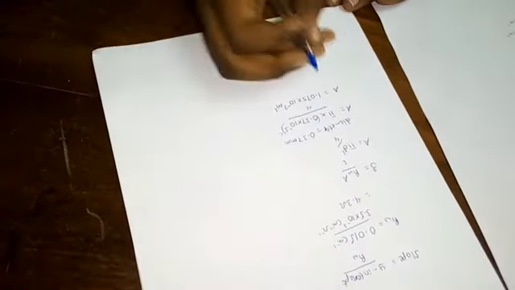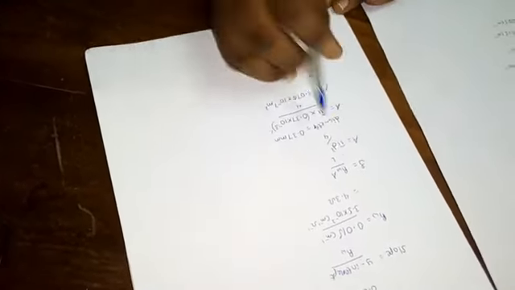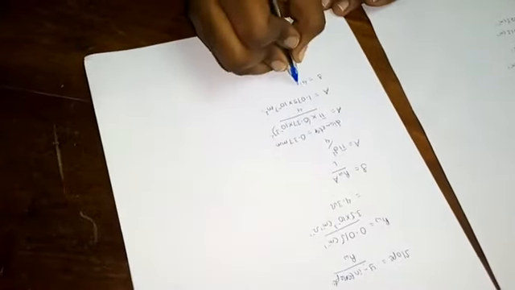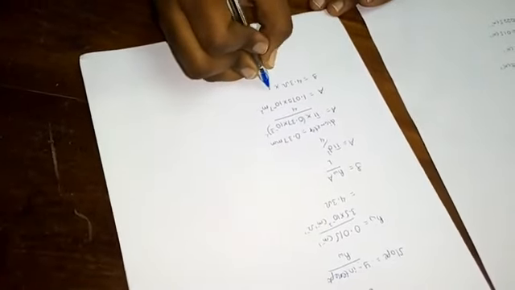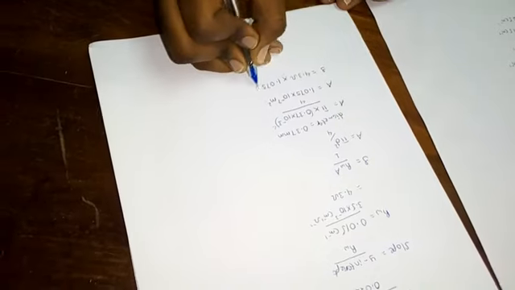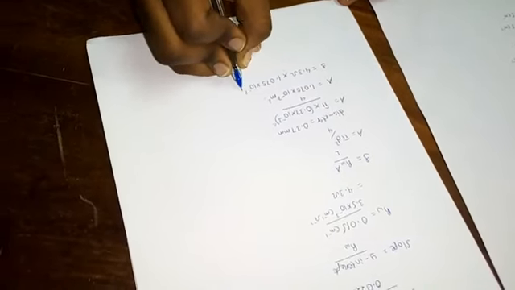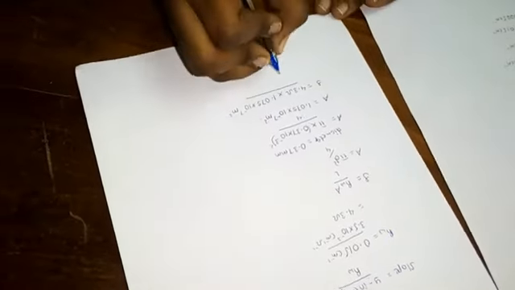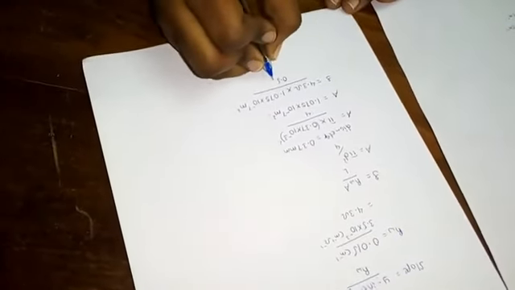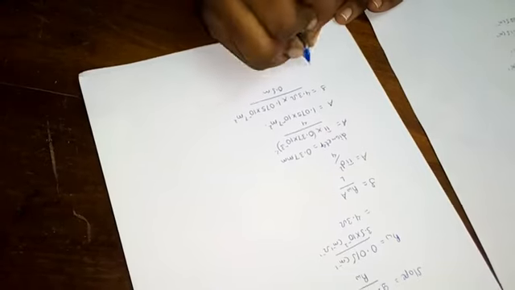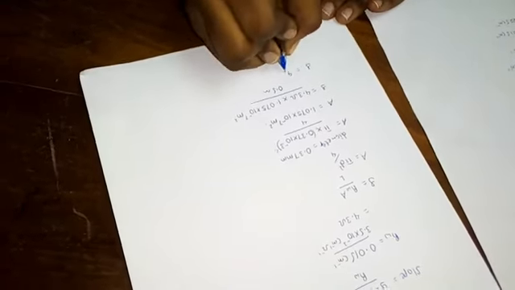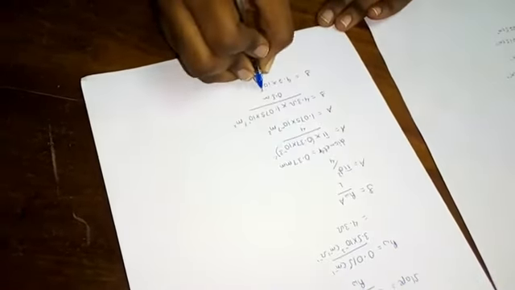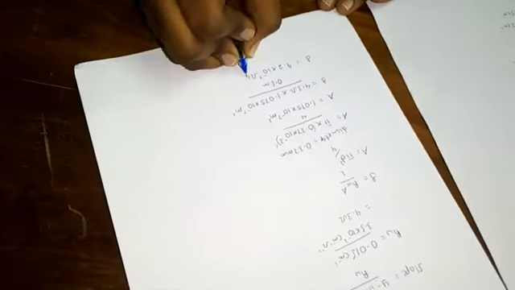Then going back, resistivity equals resistance of the wire, which is 4.3 ohms, times area 1.075 times 10 to the power negative 7 meter squared, over length, which is 0.5 meter. So resistivity will equal 9.2 times 10 to the power negative 7 ohm meter.